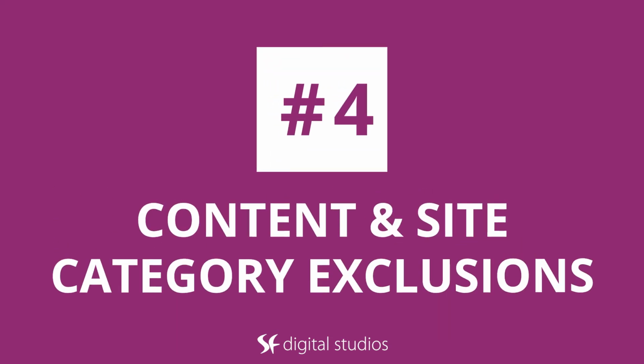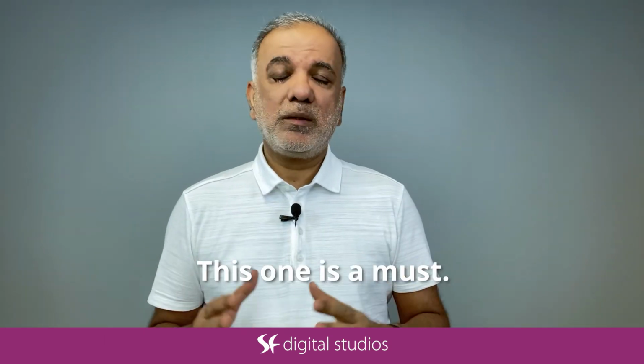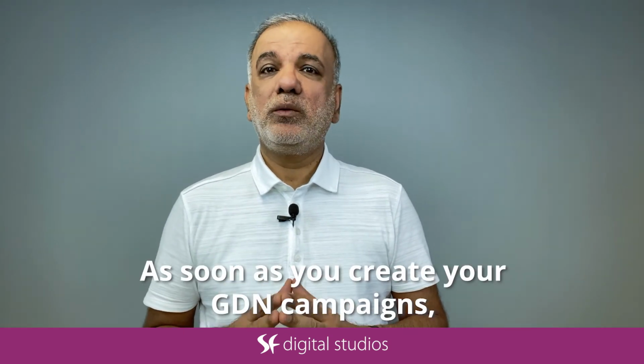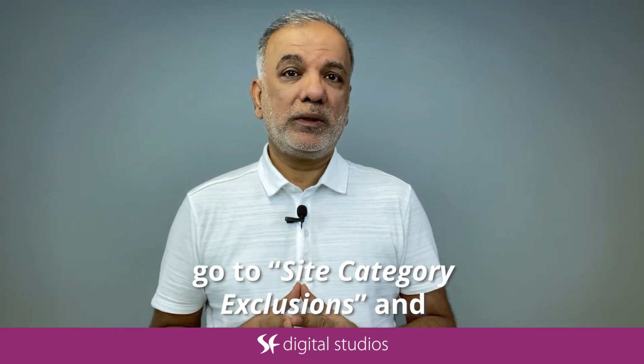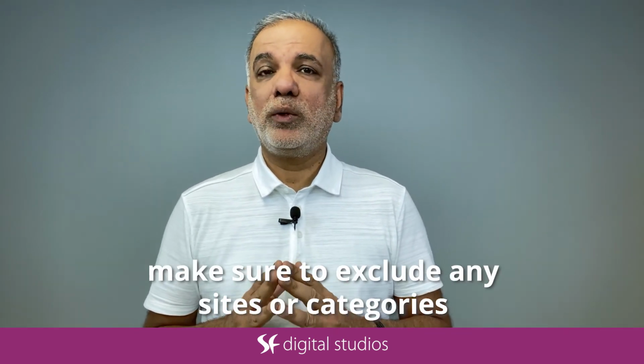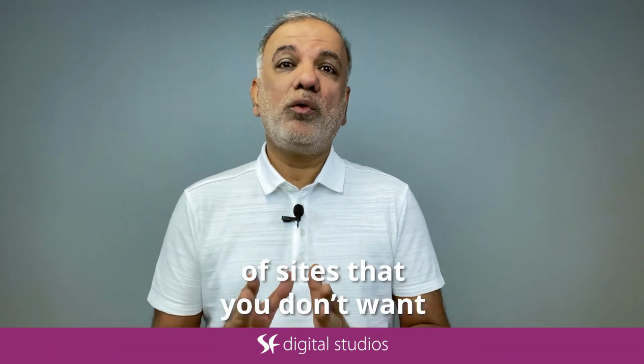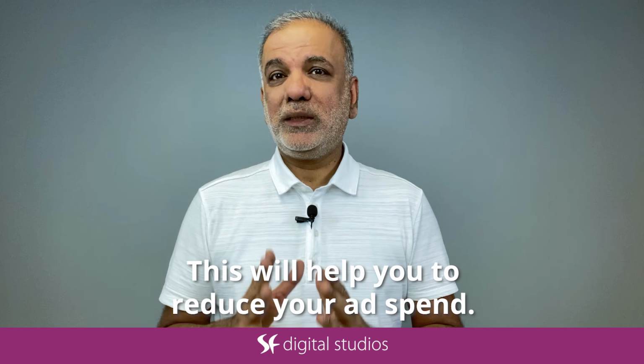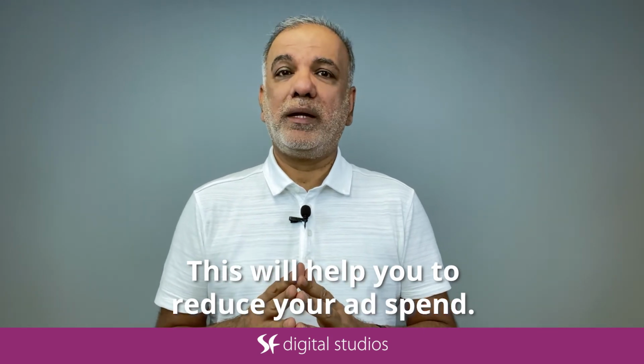Number 4, content and site category exclusions. This is a must. As soon as you create your GDN campaigns, go to site category exclusions and make sure to exclude any sites or categories of sites that you don't want your ads to appear on. This will help you to reduce your ad spend.